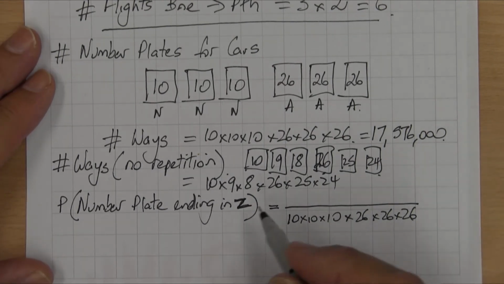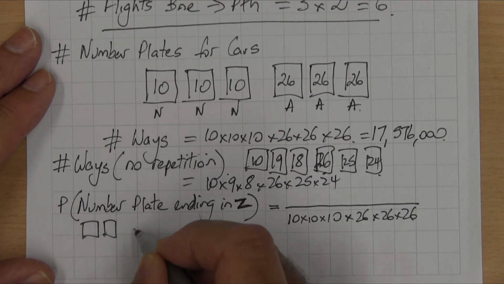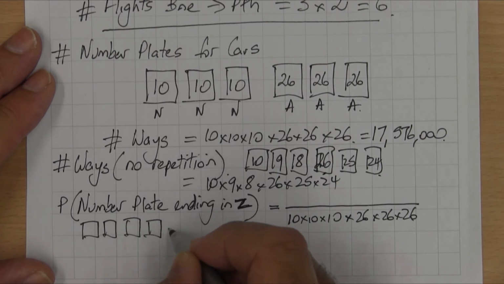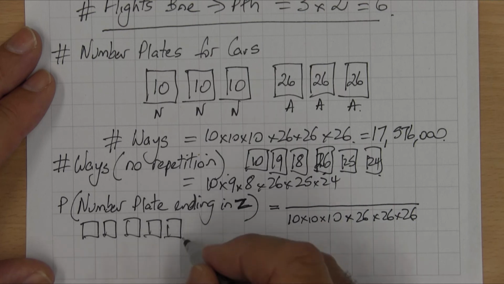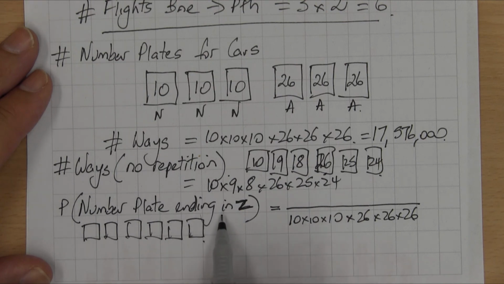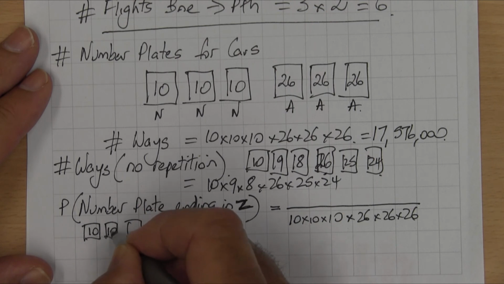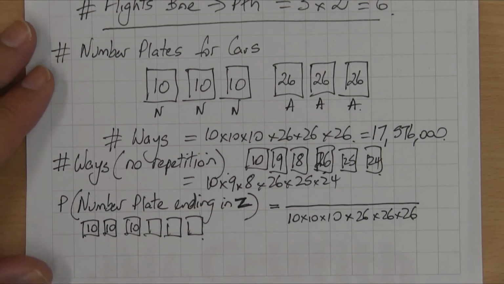All right, so we could put our boxes down here. 1, 2, 3, 4, 5, 6. And if it's going to end in Z, there's no restriction on the numbers. So it'll be 10, 10, and 10.